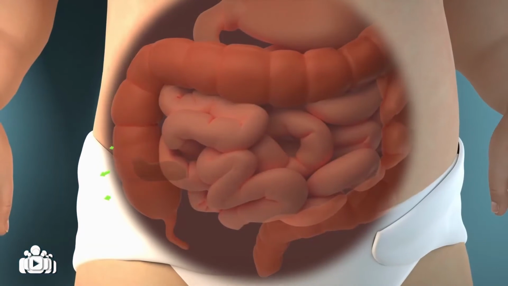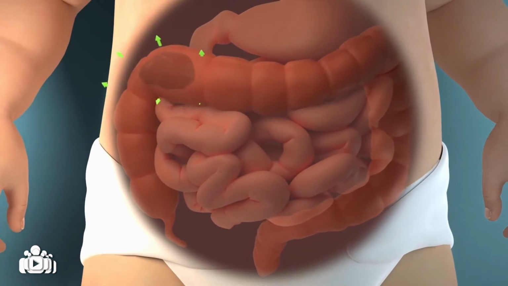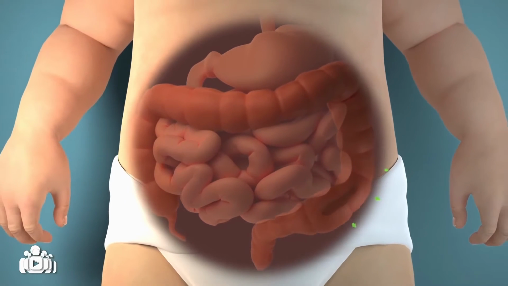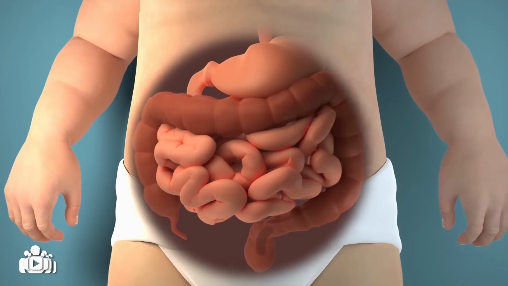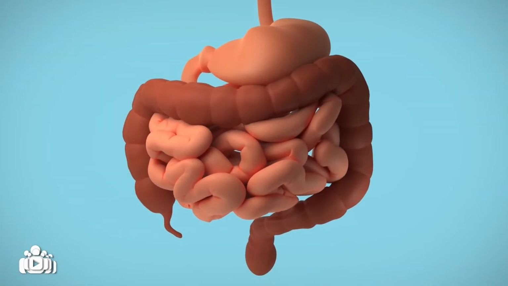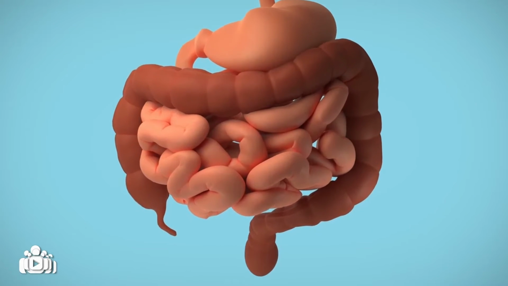The colon absorbs fluid from the passing food. The food that remains is called feces or poop. The feces are stored in the rectum and passed out of the body through the anus. The small and large intestine together is known as the bowel.